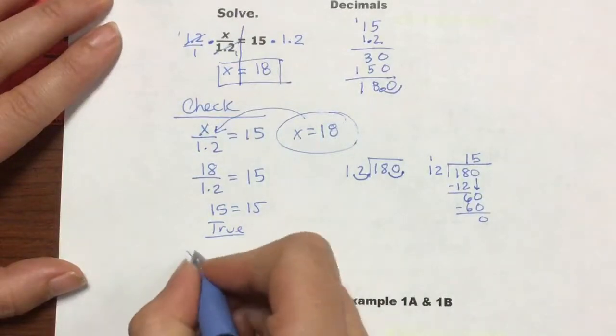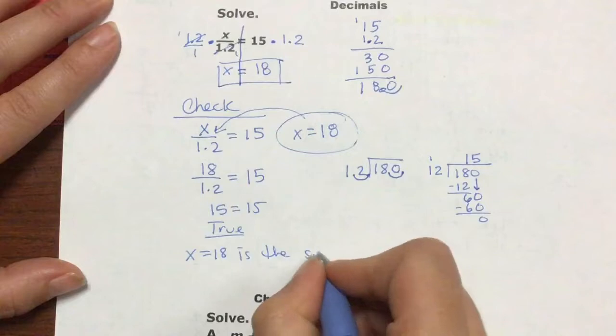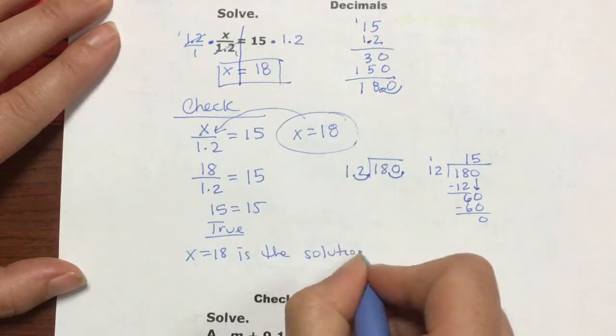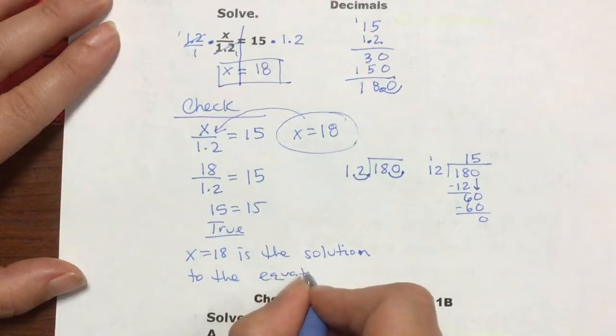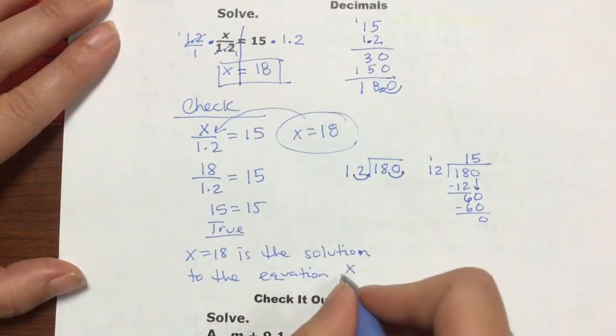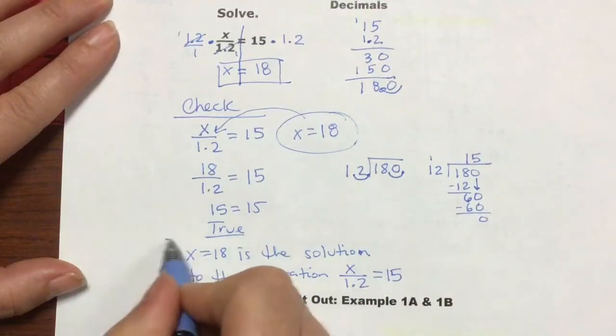equation. So x equals 18 is the solution to the equation x over 1.2 equals 15.